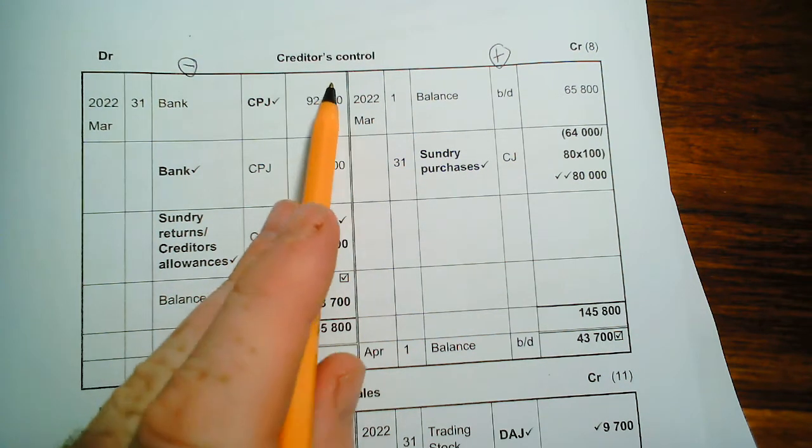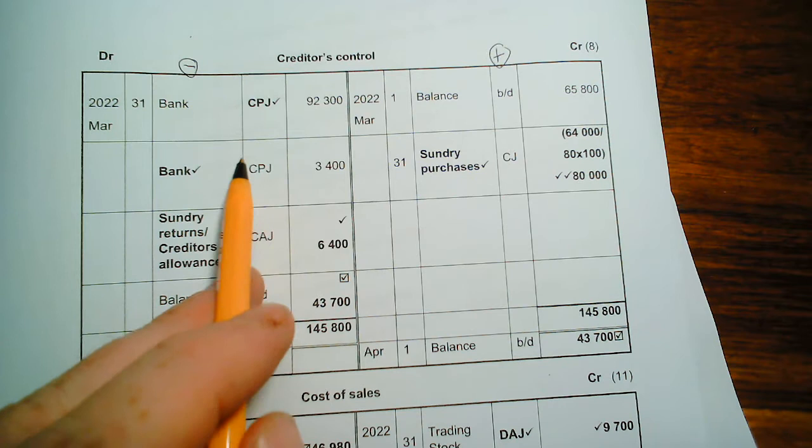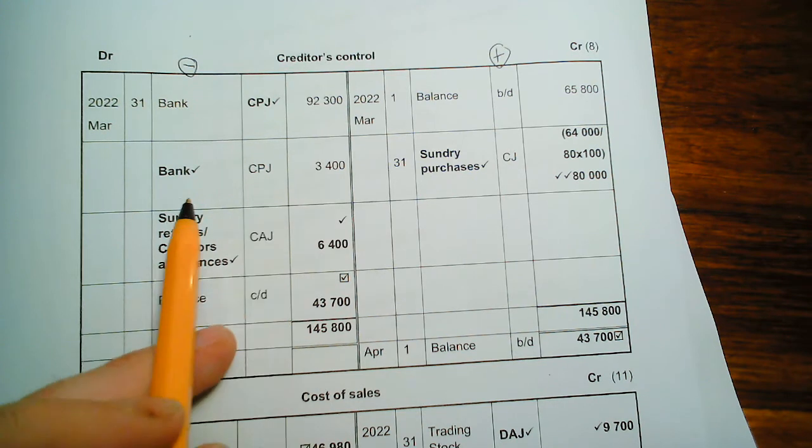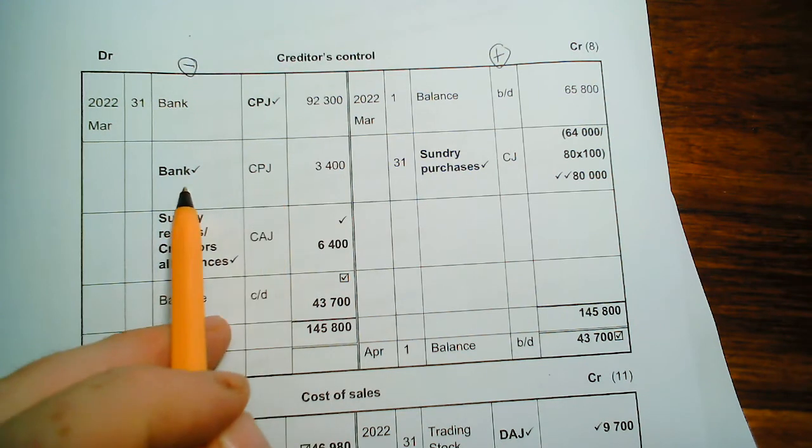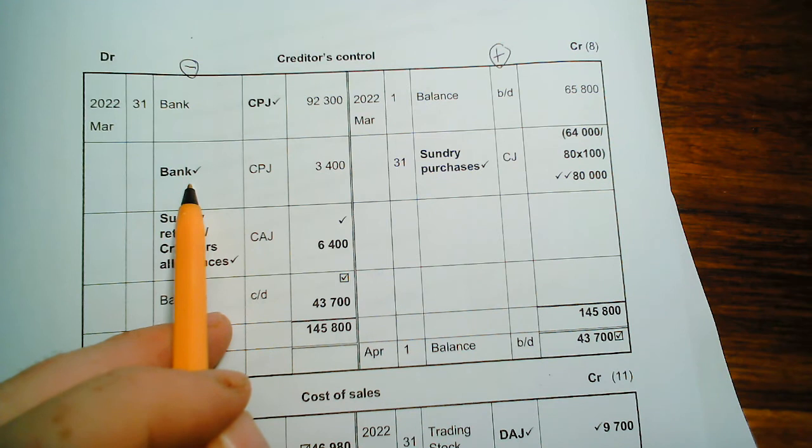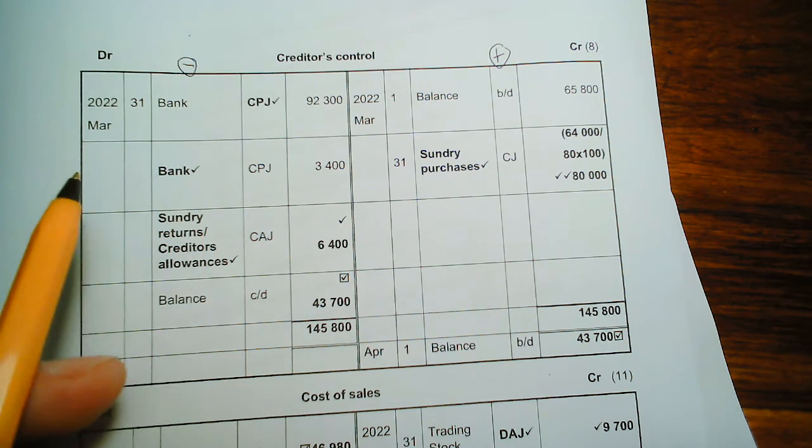Okay, when we pay back a creditor, we write here CPJ. And what is the main account in the CPJ? It's bank, because we pay the creditor via money in the bank.